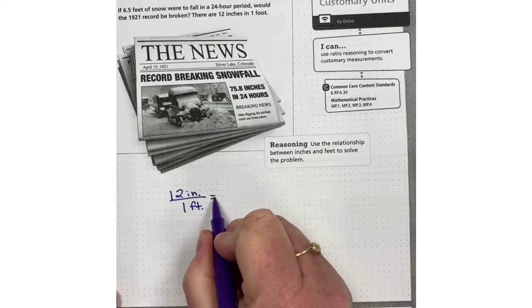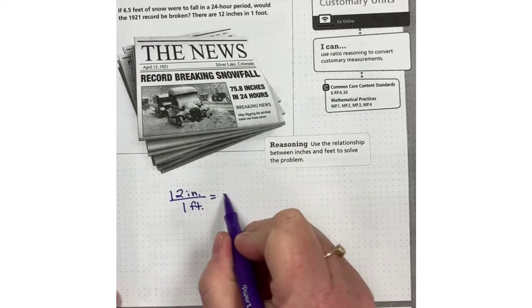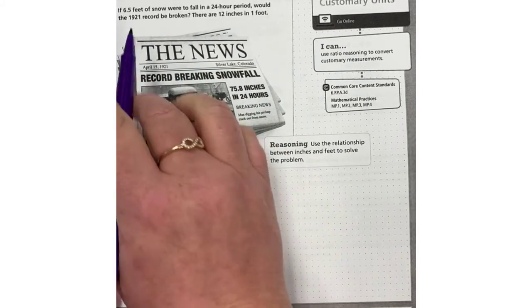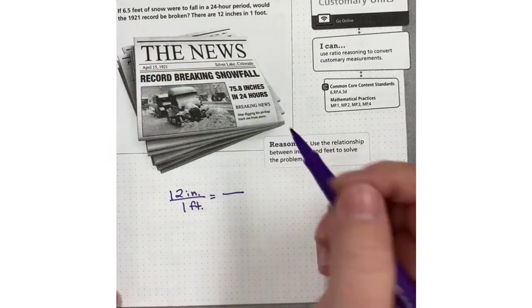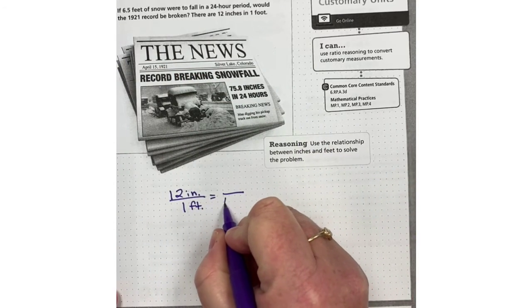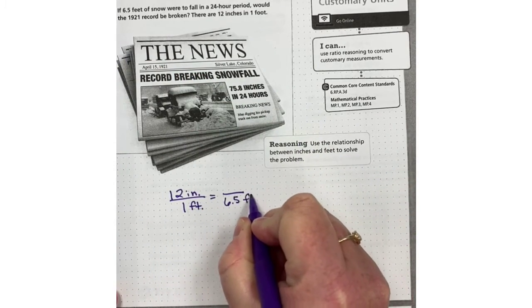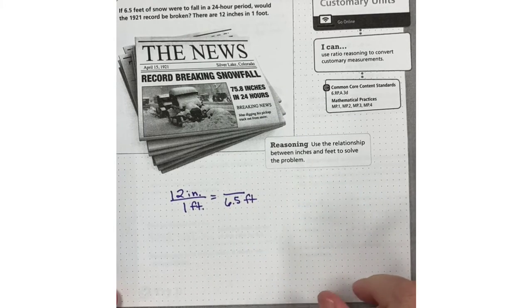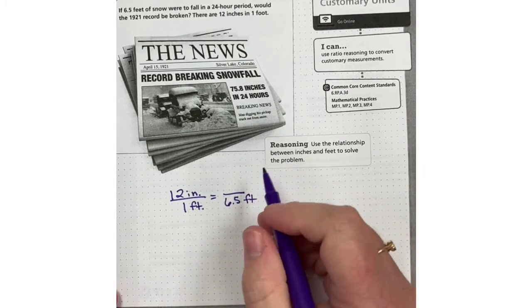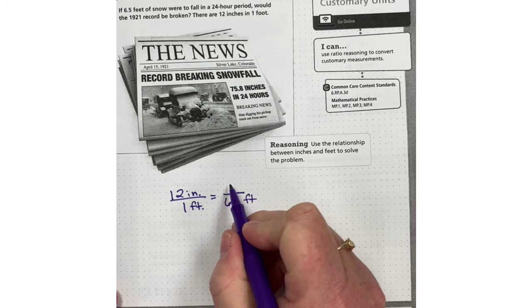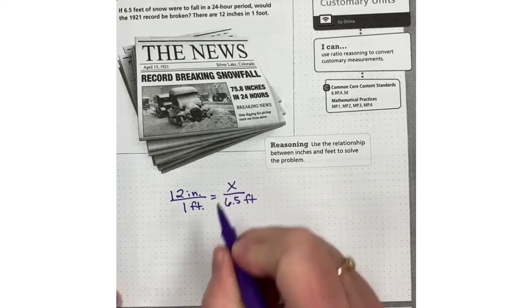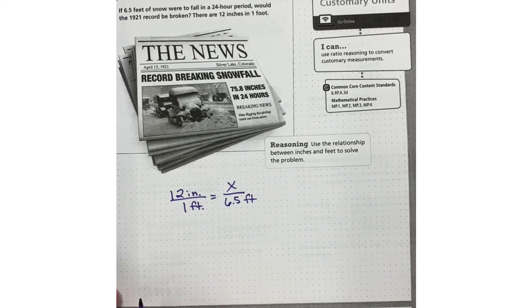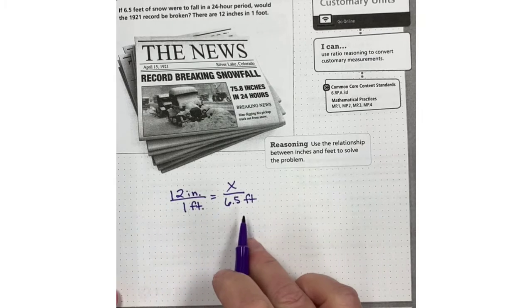In this scenario, we know that there was feet or inches. If 6.5 feet of snow were to fall, I'm going to put my 6.5 feet on this side, and we're trying to figure out how many inches. So I'm just going to make that an X, okay? And I'm going to cross multiply.